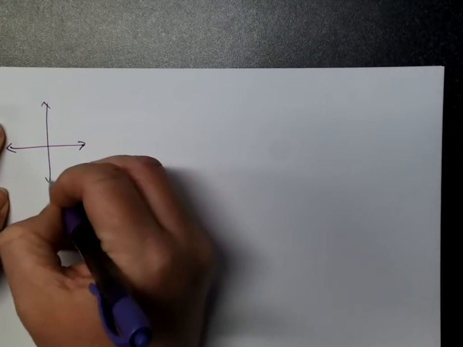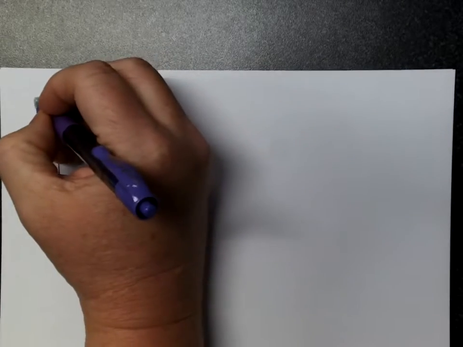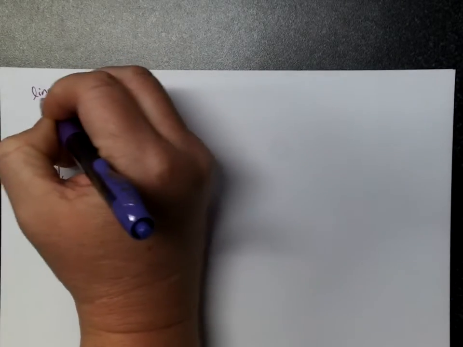So let's say we had just a quick graph here, and you had that graph. So this is the graph of a line. So it's a graph of a linear function. Now, what is the domain?